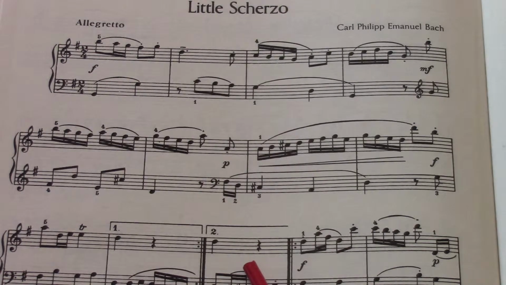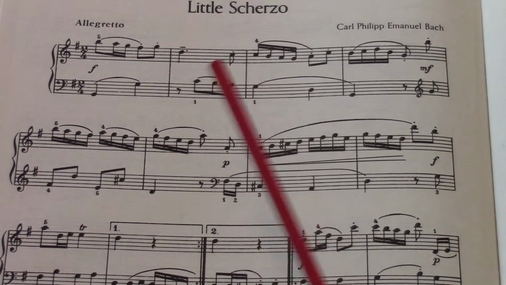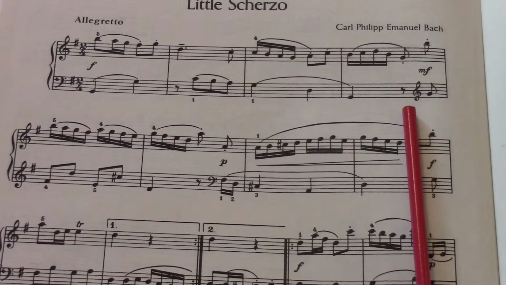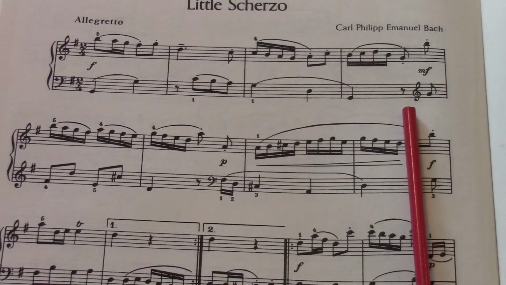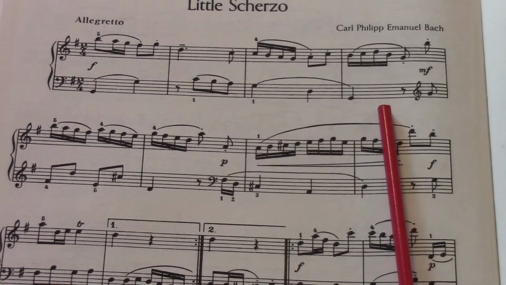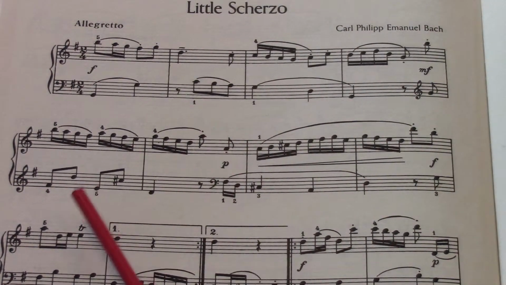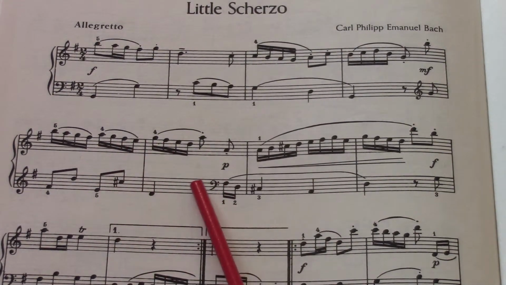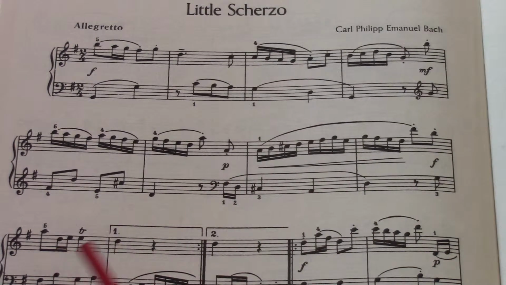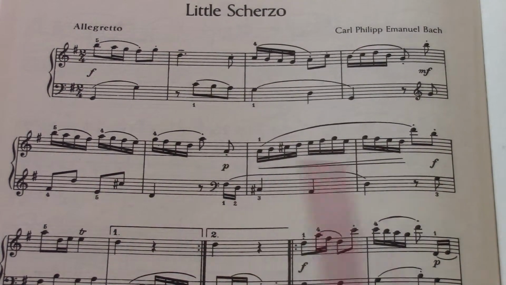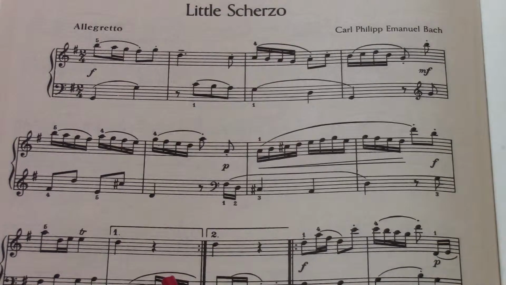Next, let's look at the phrase structure of the A section. We start off, look at the first 4 measures. Looks like a pretty typical 4-bar phrase with the cadence on the G chord here in bar 4. We pick up and go into the next phrase, but this one lends itself more to 1, 2, 3, 4, 5, 6 measures. So we probably have a 4 plus 6 phrase structure.